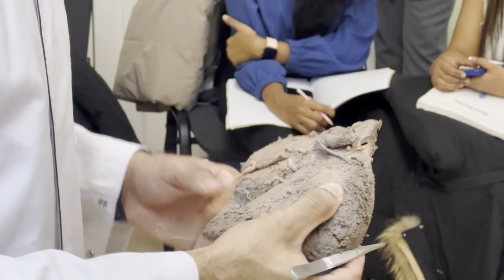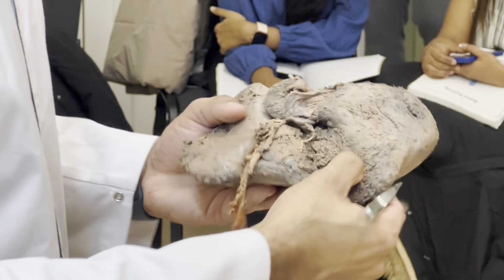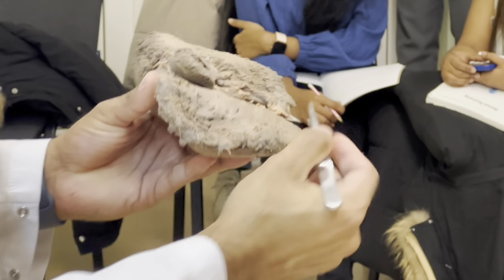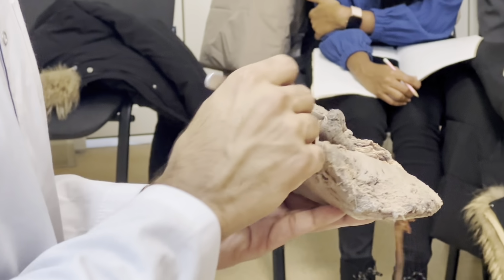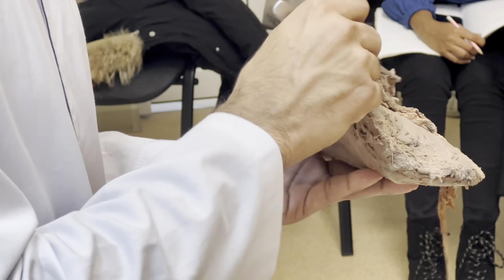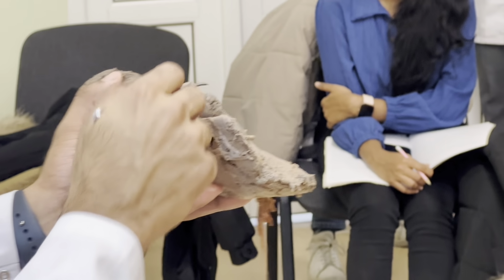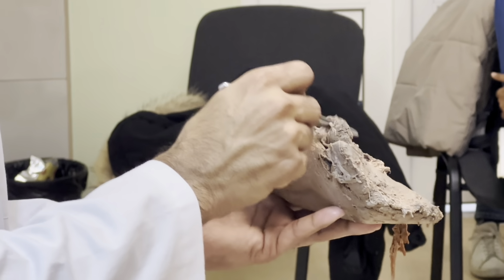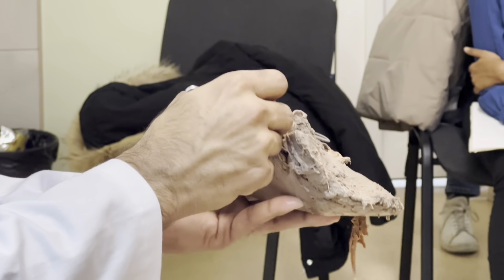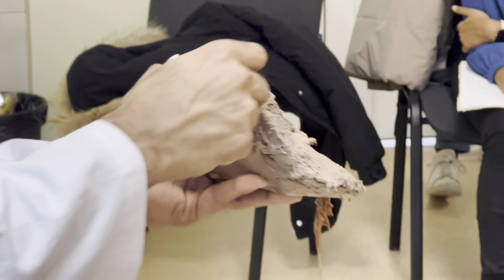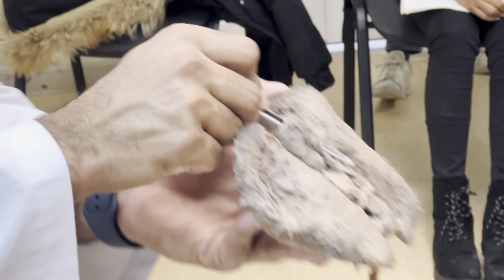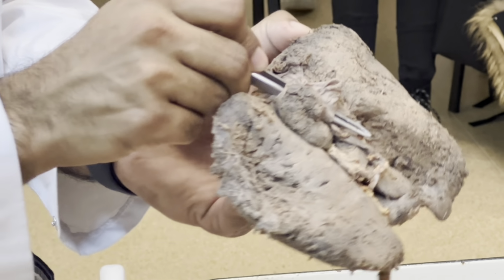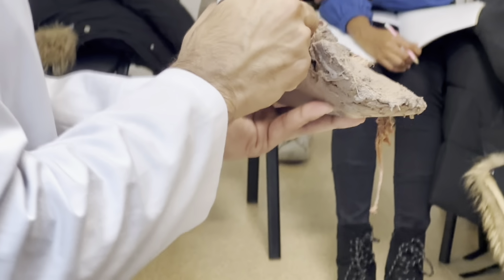And then there is another specific landmark in this region. Here, beside the caudate lobe, there is a specific major blood vessel which travels through this area. Okay, what is that blood vessel?